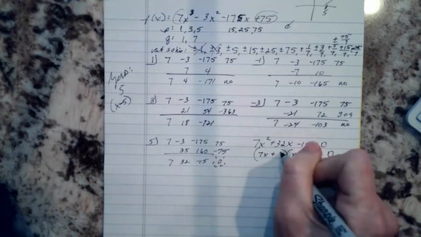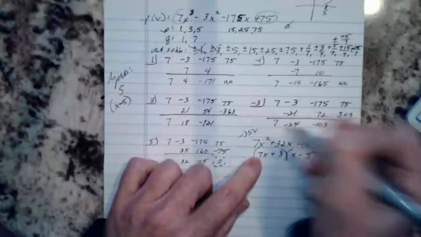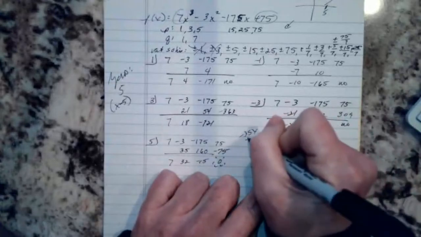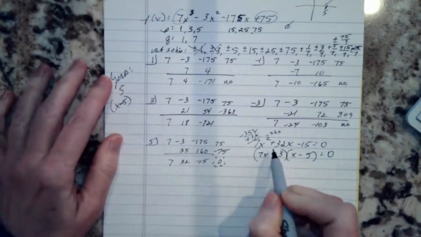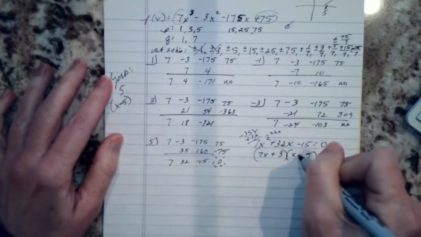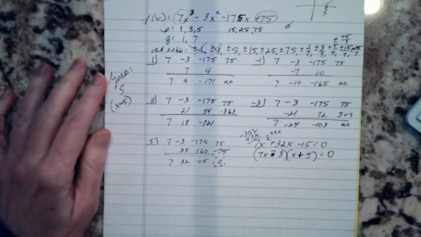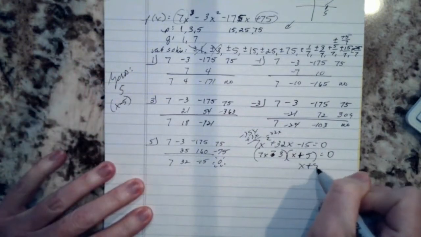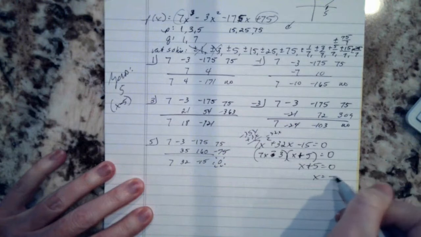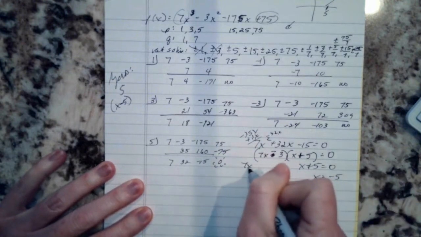So let's see, if I do a 5 there and a 3 there, I'll get an outside negative 35x and an inside plus 3x. That gives me a negative 32x. I want a positive 32x. So let me change that sign to a plus and that sign to a minus. Now we've got x plus 5 equals 0. So x equals negative 5. That's another one of our zeros.